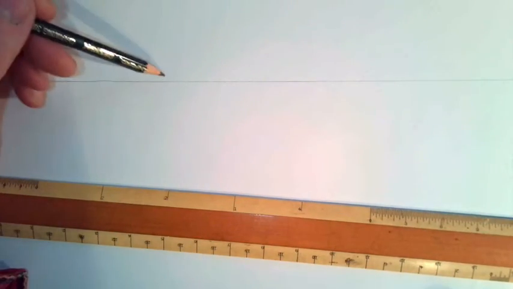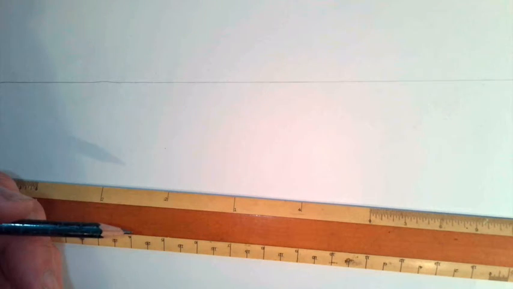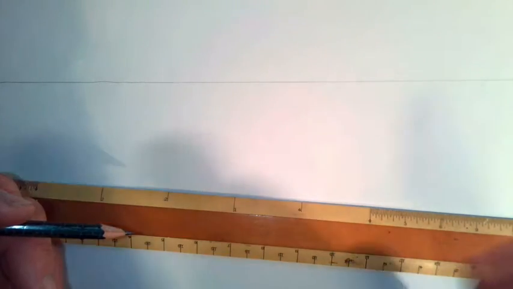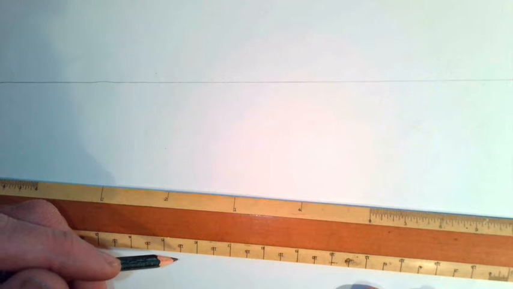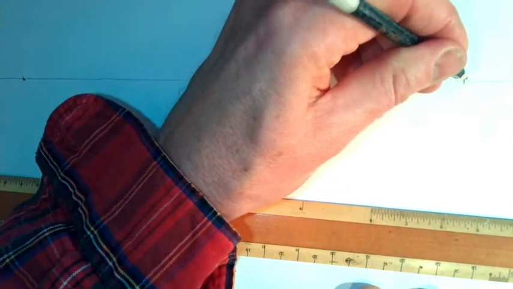Now, generally speaking, I want to put them kind of to either side. If you put them close together, they start to get more dramatic angles that don't necessarily depict nature as much. But you can definitely experiment with those things. But to keep it simple, we're going to put a vanishing point over here and a vanishing point over there.